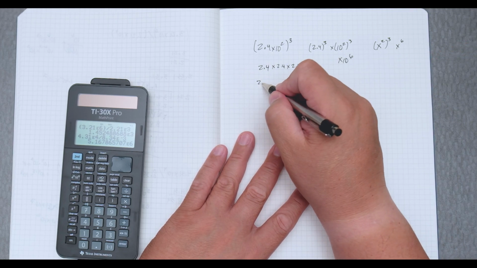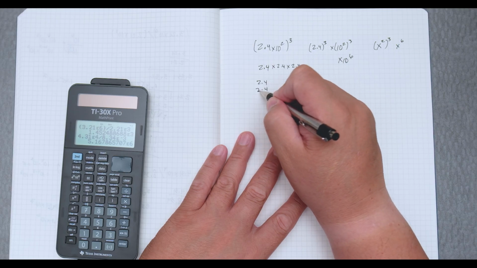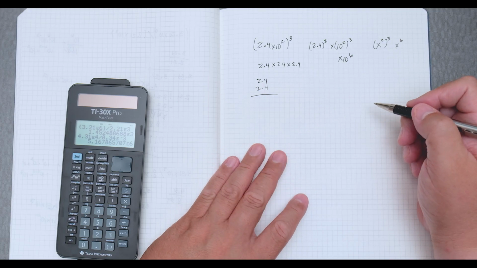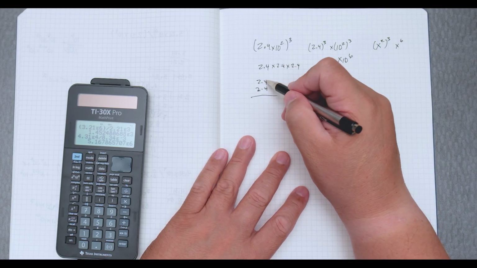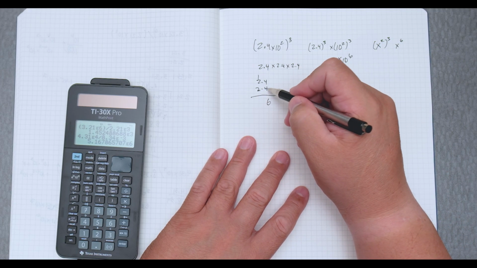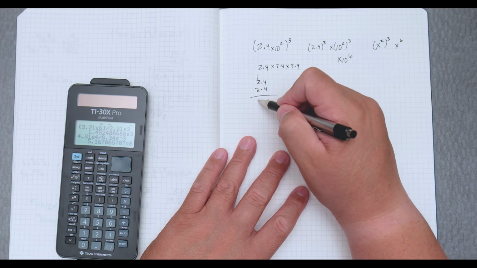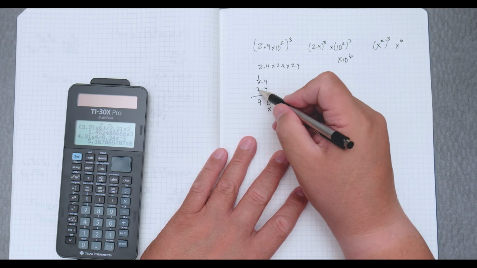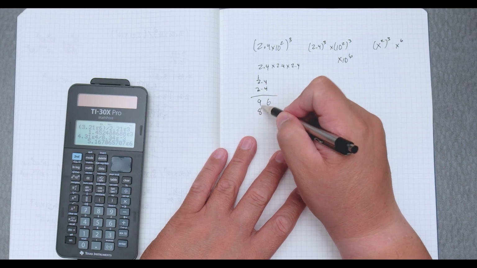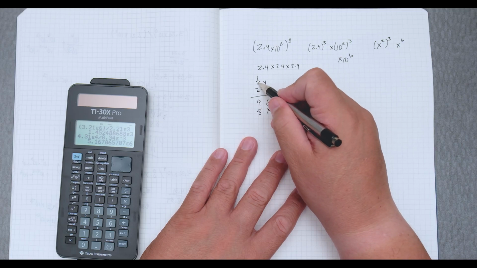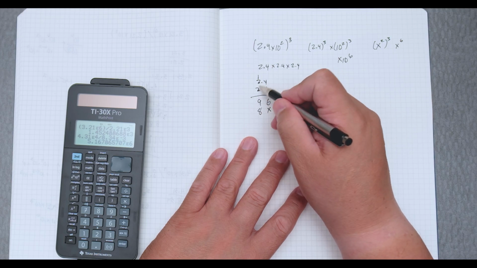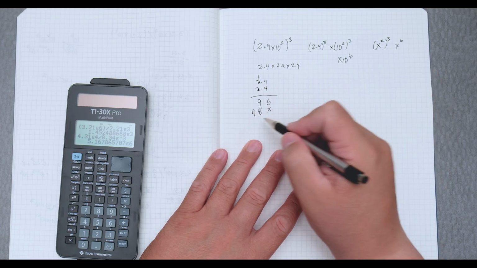So let's do this by hand, right? 2.4 times 2.4. 4 times 4 is 16. 4 times 2 is 8, and 9. X. 2 times 4 is 8. 2 times 2 is 4.